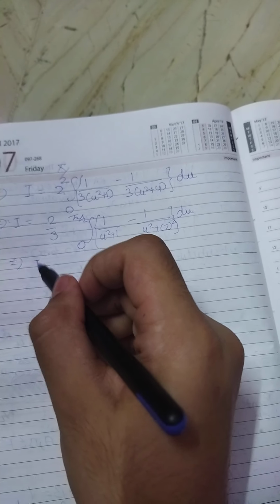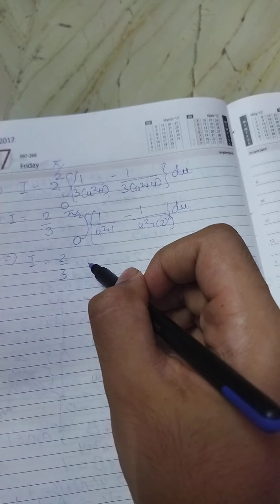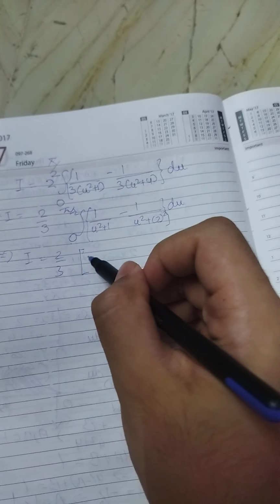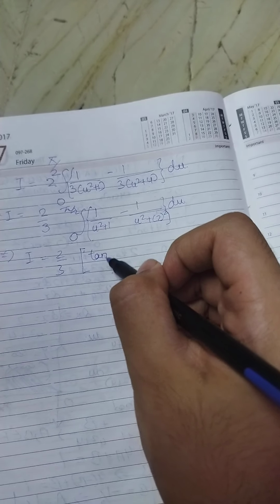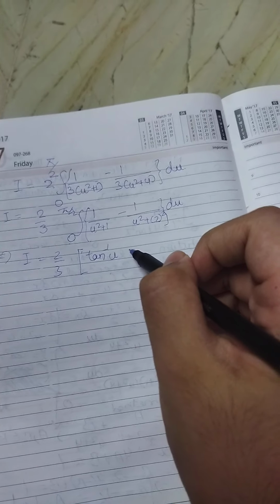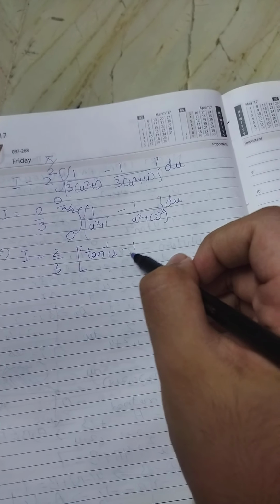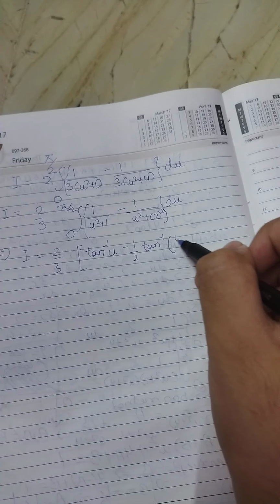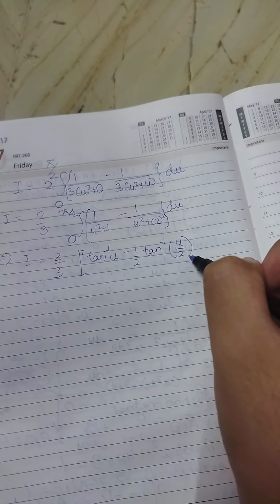So I is 2 by 3 of tan inverse u minus 1 by 2 tan inverse u by 2.